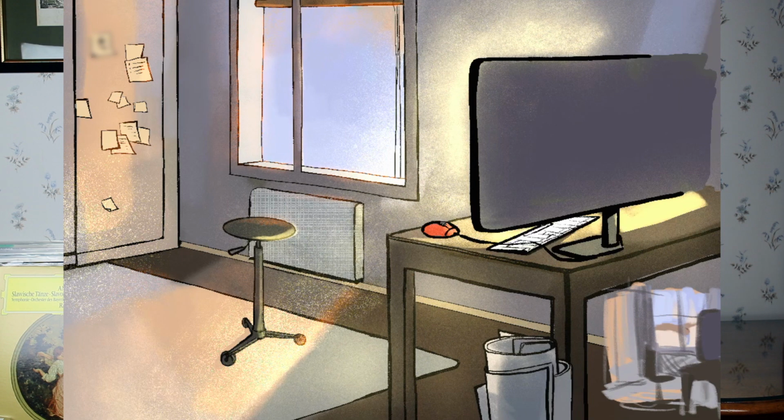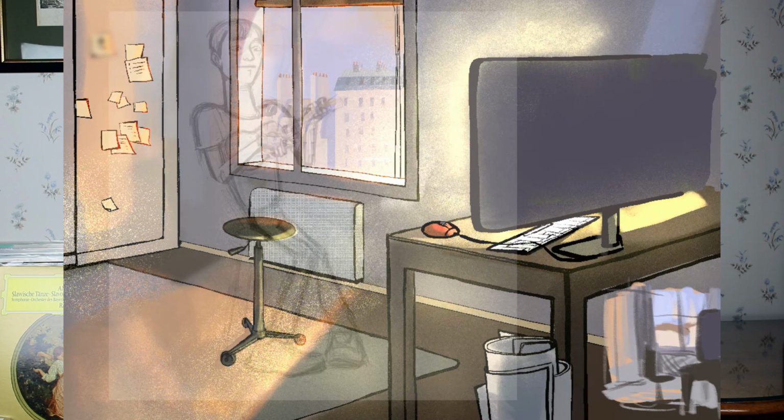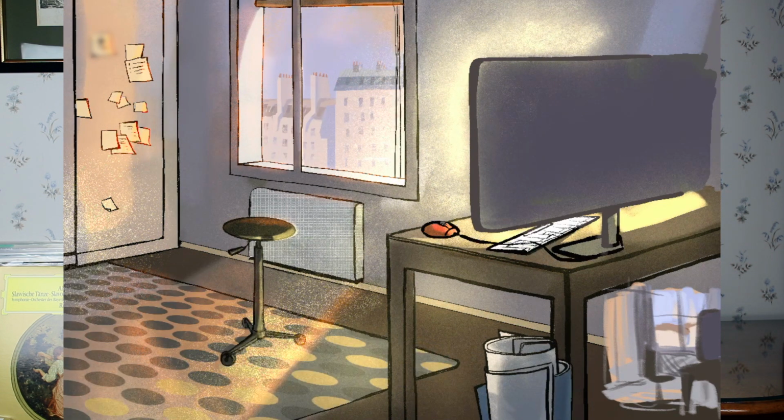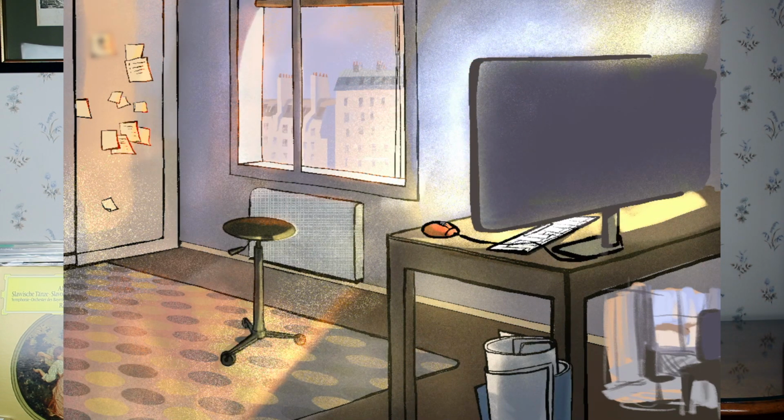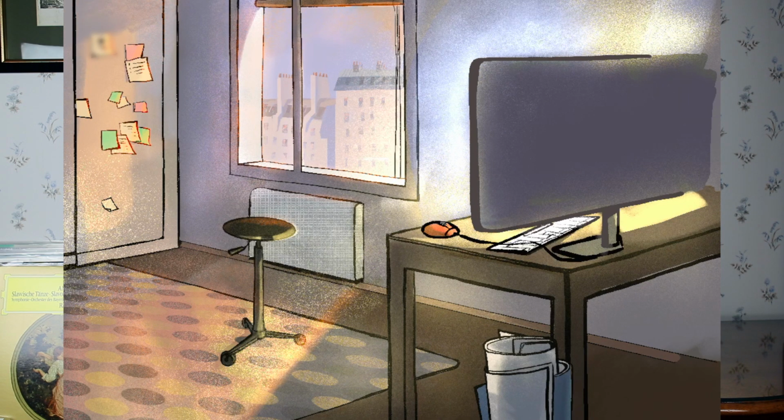Of course, I didn't know how Wilson's apartment looked, so I decided to make this background based on my personal Paris apartment. Basically, you can just see what my room looks like. And I also tried to make this background look very warm and cozy.